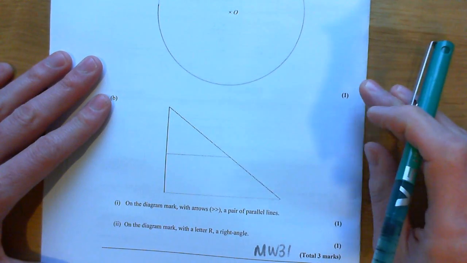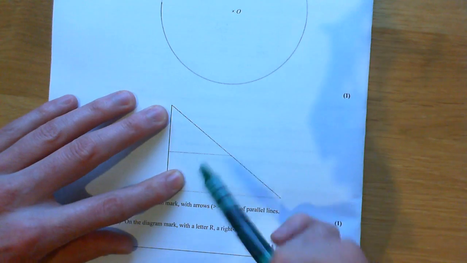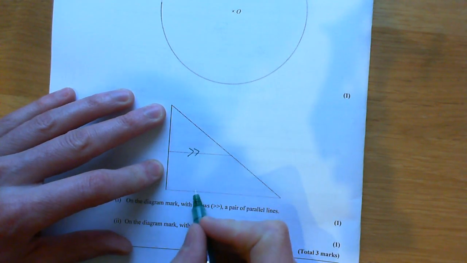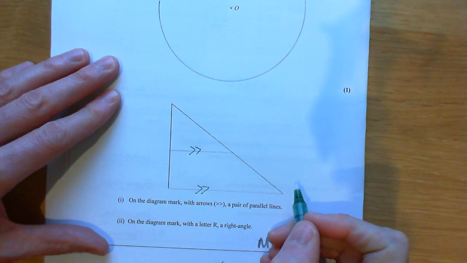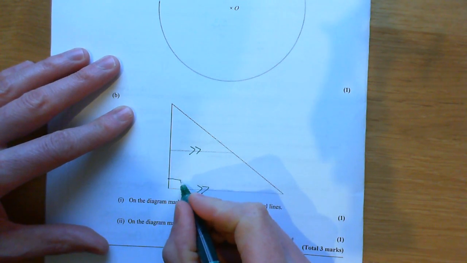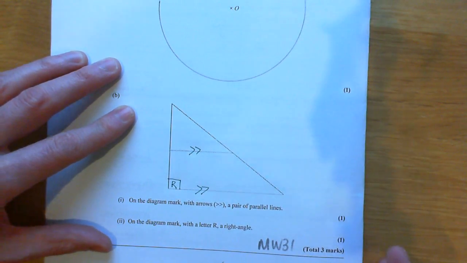Next question. On the diagram, mark with double arrows a pair of parallel lines. Well, quite clearly that line is parallel with that line, like train tracks. Mark in with an R a right angle. So I'm going to draw my right angle sign like normal and put a very clear R in it. There we go.